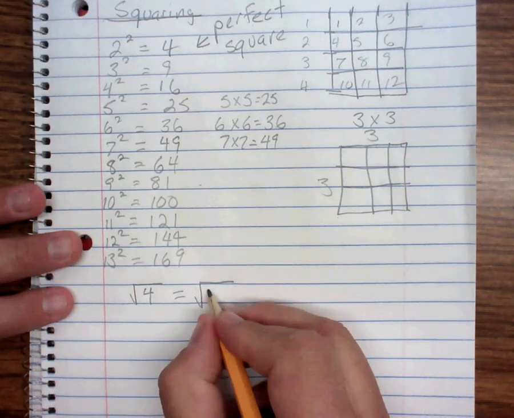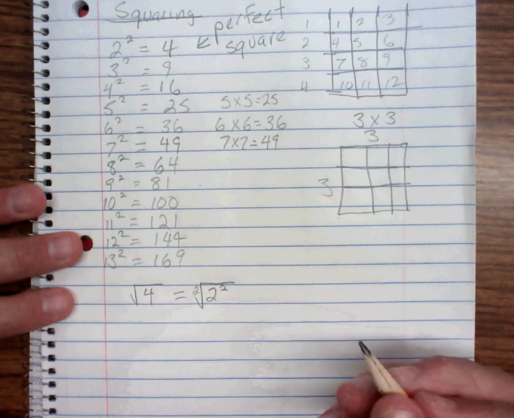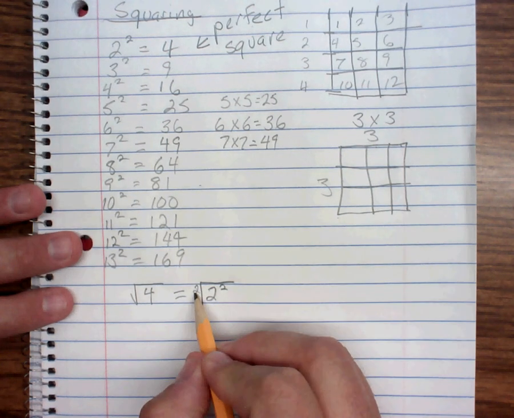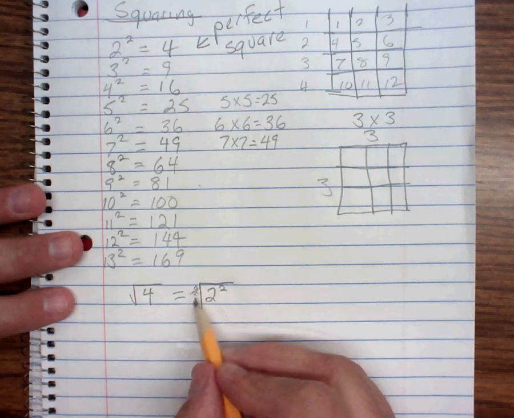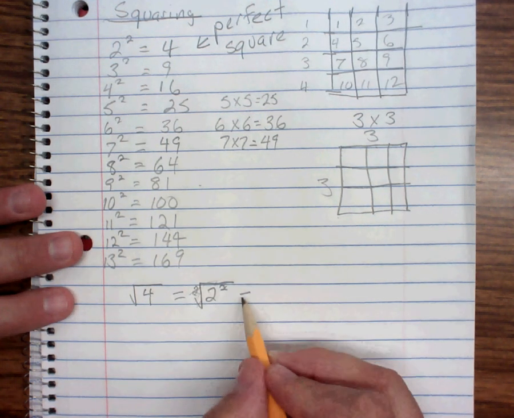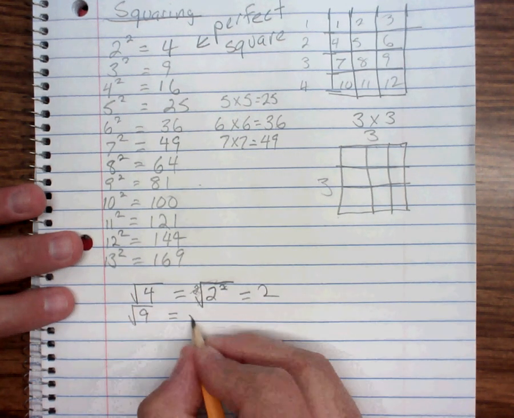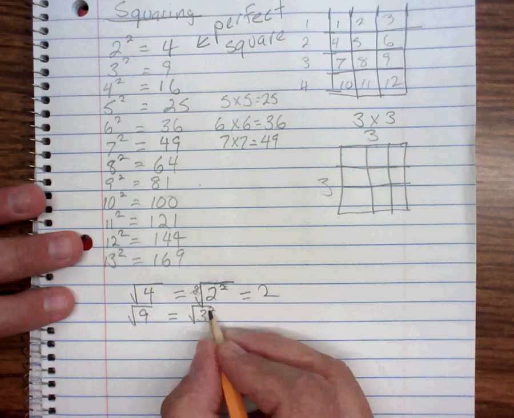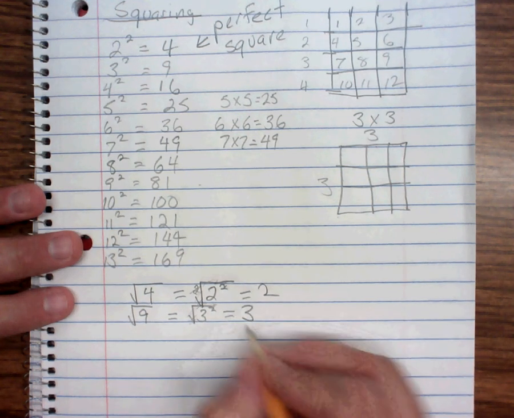In other words, what number do I square? So think of it like this. This is 2 squared. And we don't write it down, but we're taking the square root. We don't put that little 2 there. We could. But what happens is this little 2 cancels with this one, and we're left with 2. When I say what's the square root of 9, I'm really saying what's the square root of 3 squared. The square root undoes the square, and I'm left with the base, which is 3.